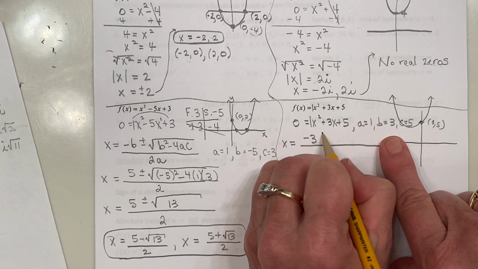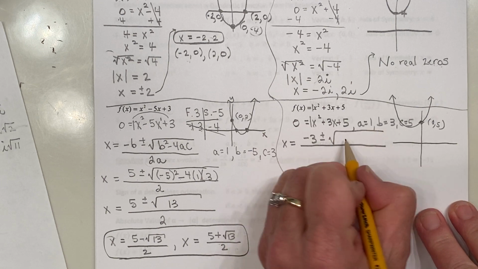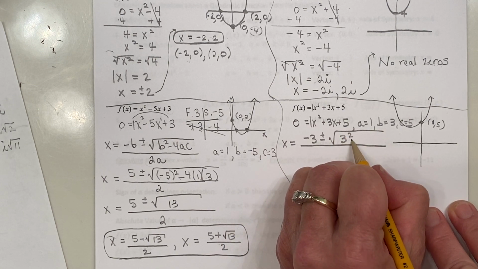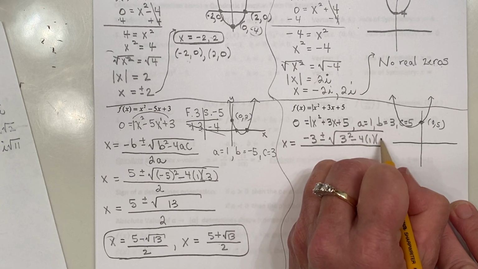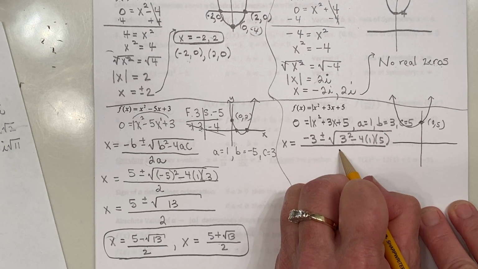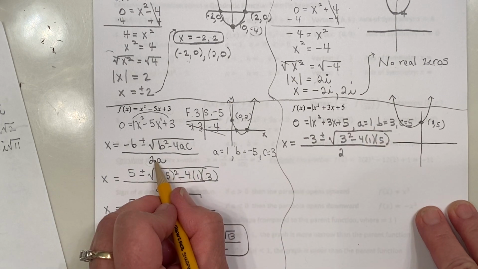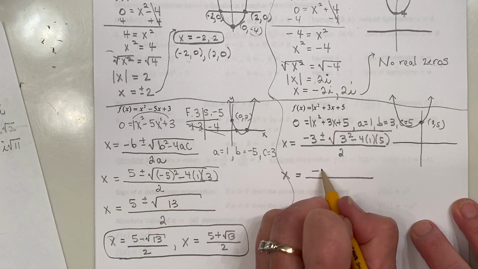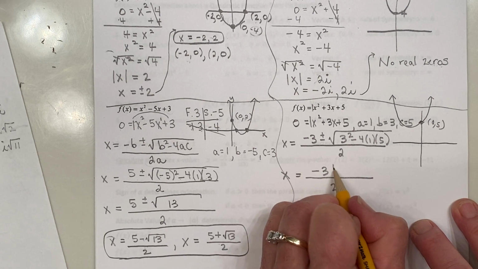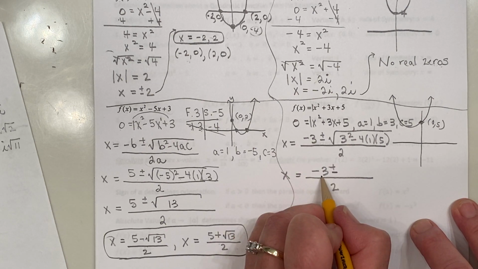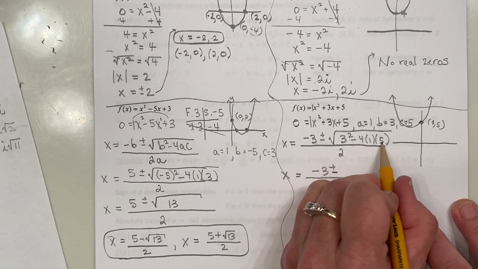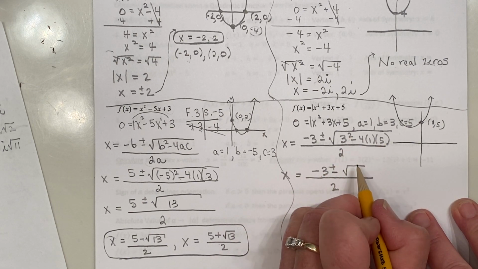So opposite 3 plus or minus. Parentheses are not necessary around that positive number. 3 squared minus 4 times A times C, all over 2 times A in the formula, so that's just 2. Okay, writing the -3 down, the 2 down, don't forget the plus minus here. 9 minus 20, that's going to be -11.